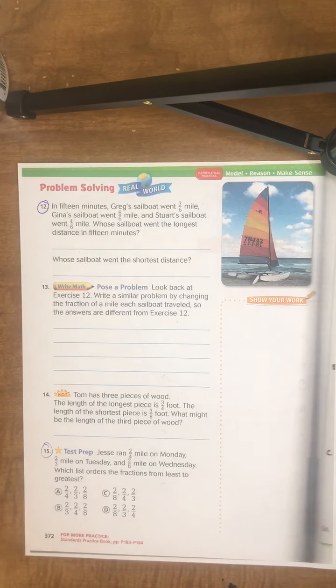Number 12. In 15 minutes, Craig's sailboat went 3.6 miles. Gina's sailboat went 6.6 miles, and Stuart's sailboat went 4.6 miles. Whose sailboat went the longest distance in 15 minutes? Whose sailboat went the shortest distance? So you will have two different numbers or two different fractions, and they'll have the same label. Okay, number 15. Jesse ran 2/4 mile on Monday, 2/3 mile on Tuesday, and 2/8 mile on Wednesday. Which list orders the fractions from least to greatest?